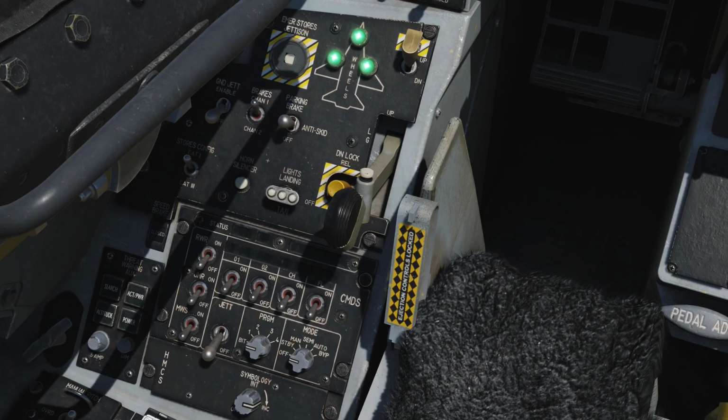Much like the JHMCS of the Hornet, the helmet-mounted cueing system of the F-16 uses a very similar system. This allows flight and weapons cue information to be displayed on the helmet visor. Rotating the knob allows you to turn it off and on, as well as adjust the brightness. The alternate landing gear release handle lowers the landing gear in case of a hydraulic failure or the inability to lower the main landing gear handle.